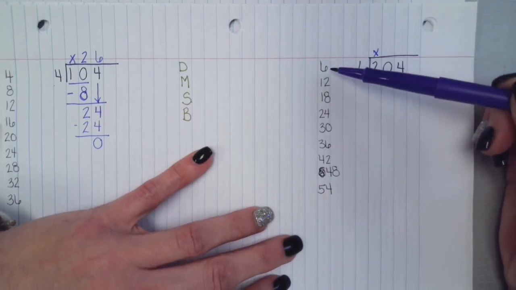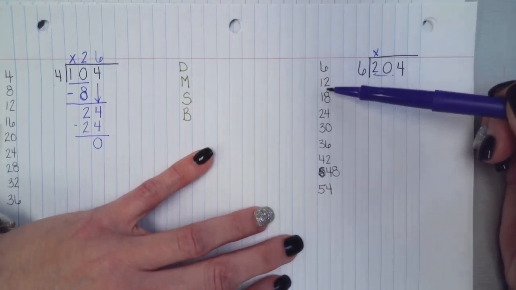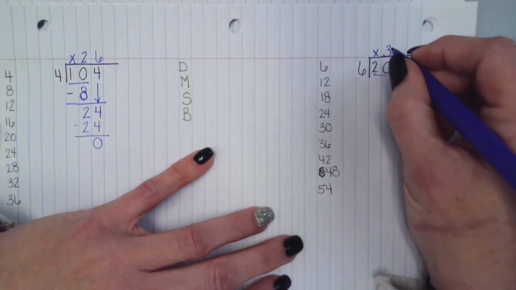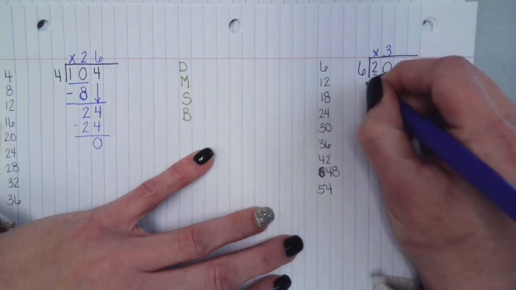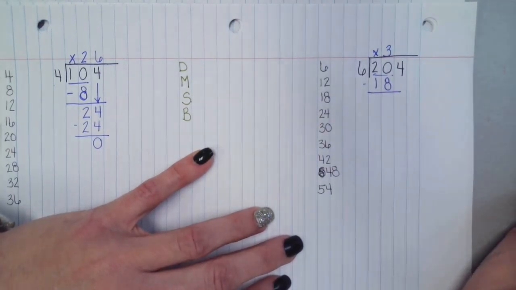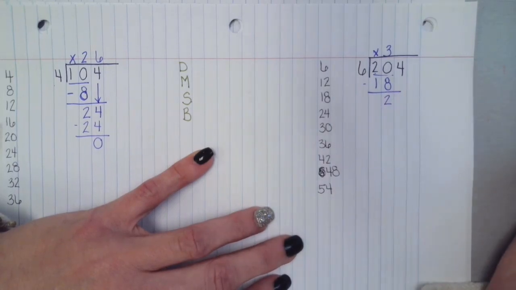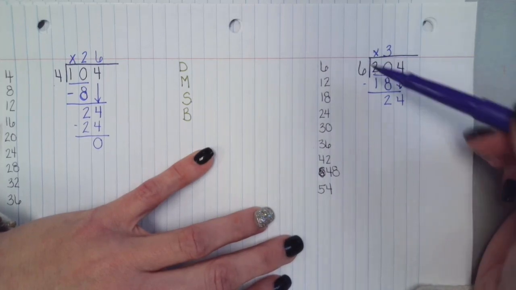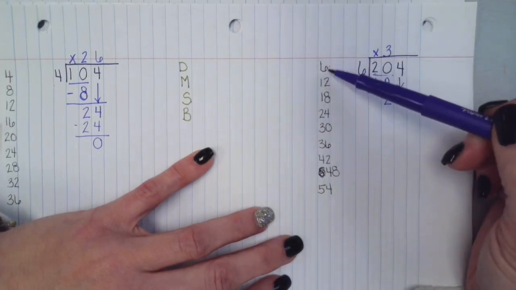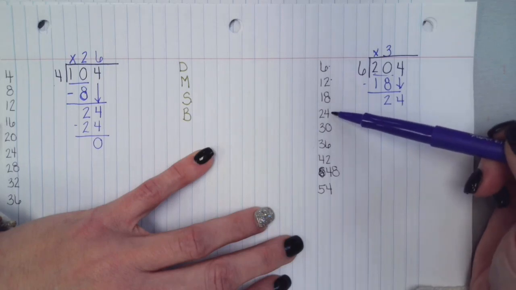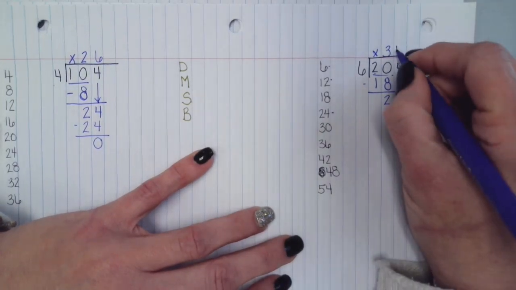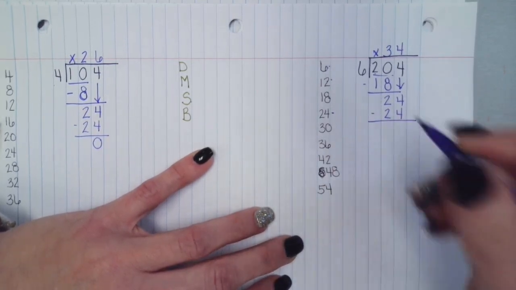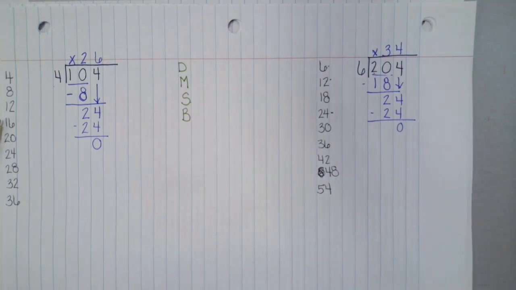Now 6 times what was 18? 6 times 1, 6 times 2, 6 times 3 is 18. 3 times 6 is 18. Subtract that, get 2. Bring down the 4. How many times can 6 go into 24? Let's take a look. 1, 2, 3, 4, and that's perfect. So 6 times 4 is 24. Subtract that out and get 0.